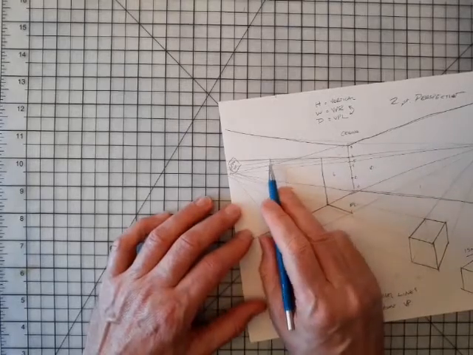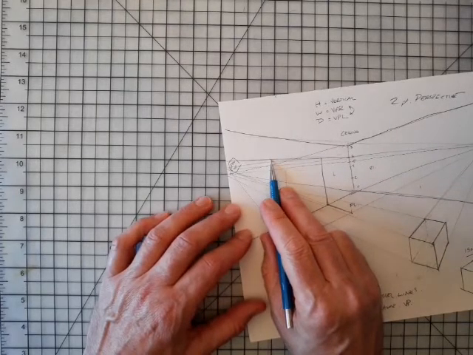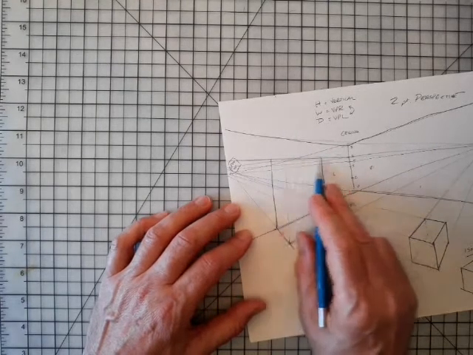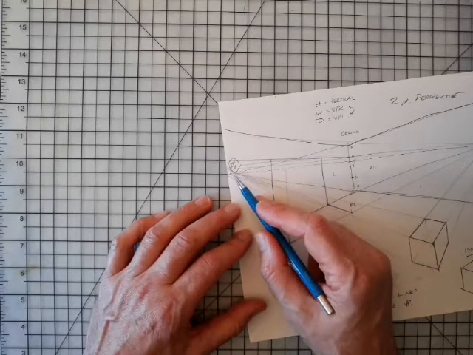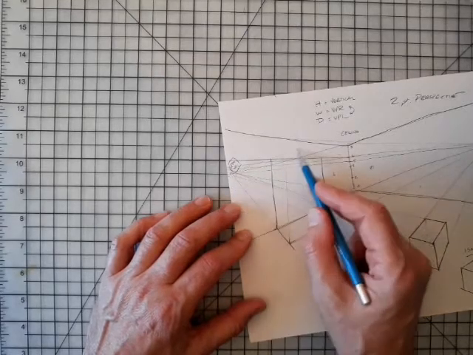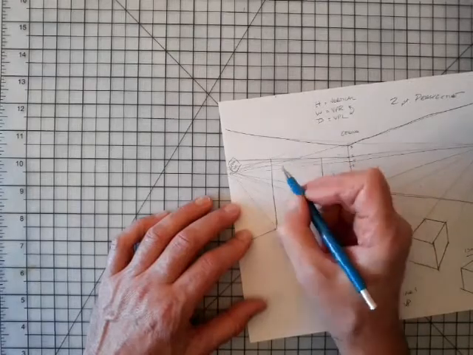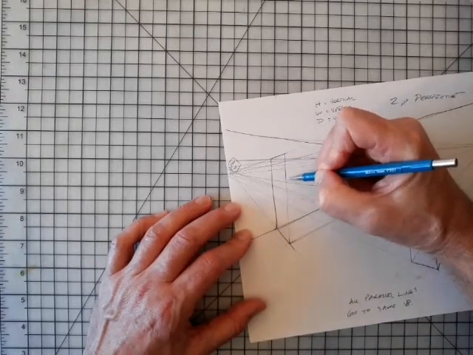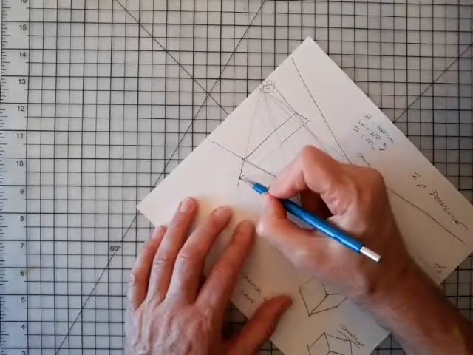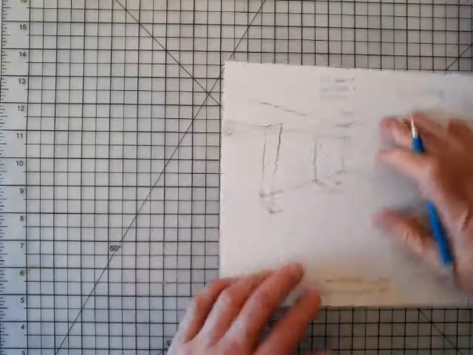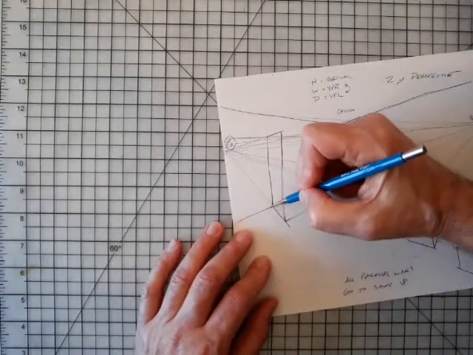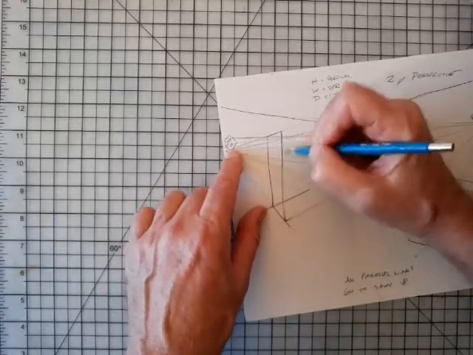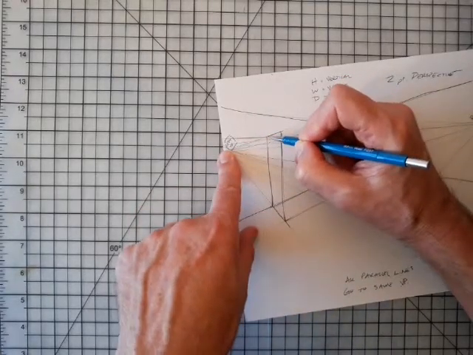Do I have a right vanishing point or a left vanishing point? Yes, I have right vanishing point. So now I need to do a left vanishing point. So I'm going to go from left vanishing point through there, out this direction. And that's where this is going to meet, out here. Now, how do I know what I'm doing here? I double check. If the line on the floor is going to left vanishing point, then the line at the top goes to the left vanishing point.